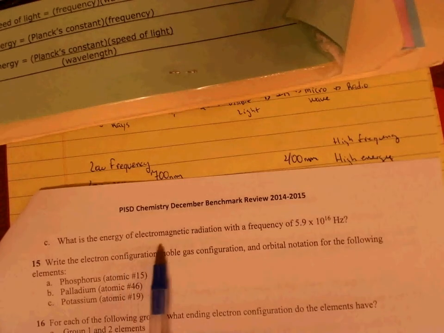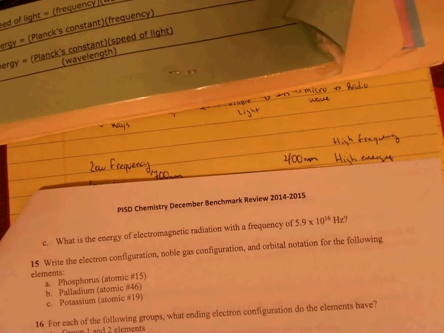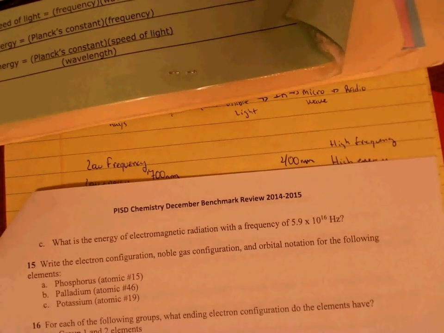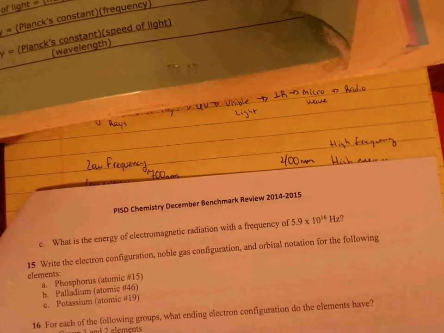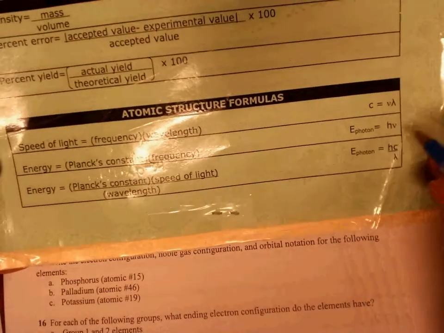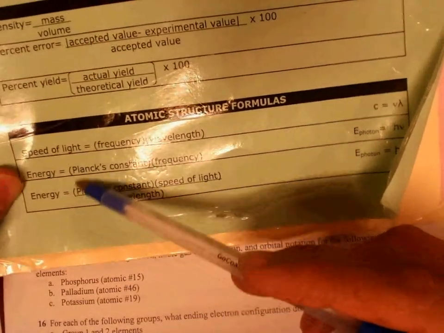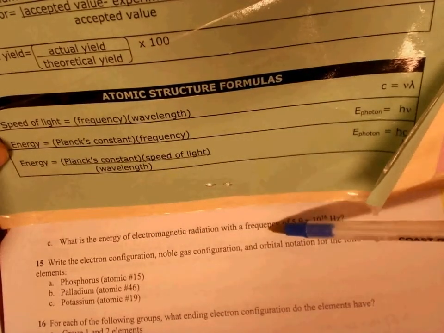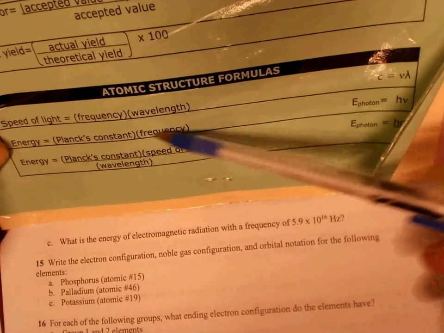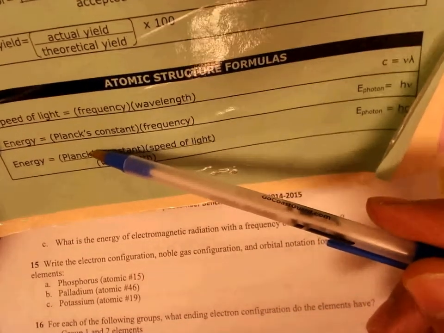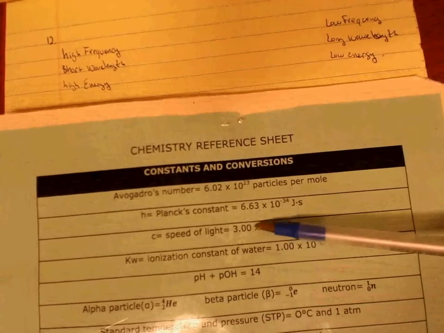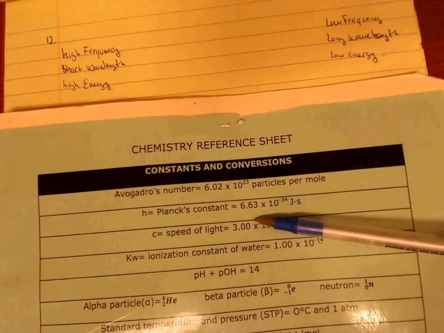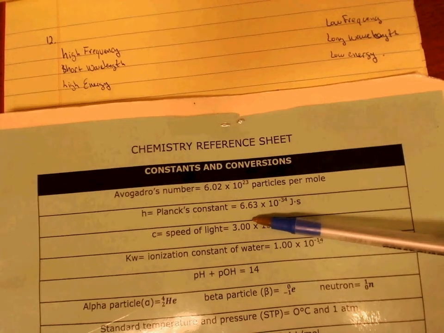And finally, what is the energy of electromagnetic radiation with a frequency of 5.9 times 10 to the 16 hertz? Well, I haven't done a problem with energy, so let me look. Maybe I need to change my equation. Here I have two equations that require energy. And the problem asks me for the energy with a frequency. Well, I have frequency right here, but I don't remember Planck's constant. Maybe it'll be here. There it is, 6.63 times 10 to the negative 34 joule seconds.